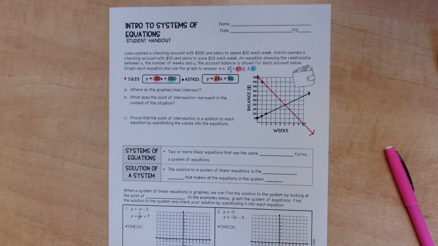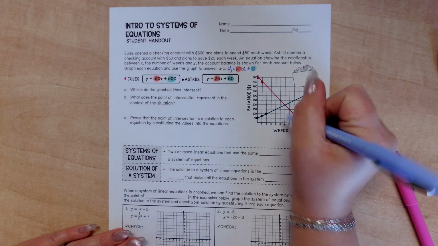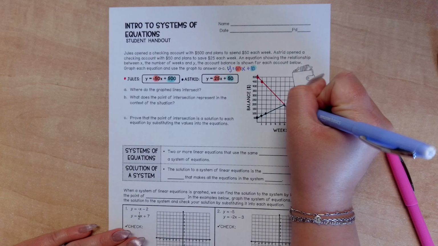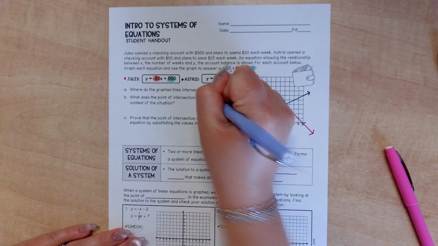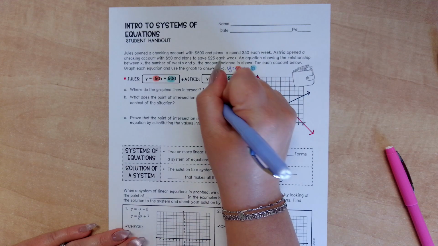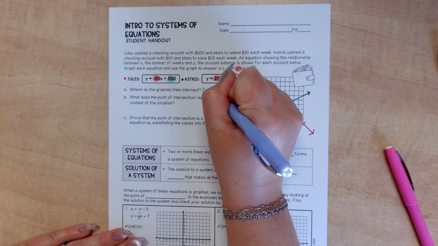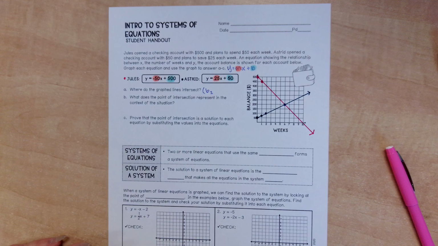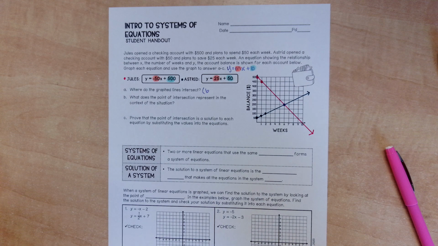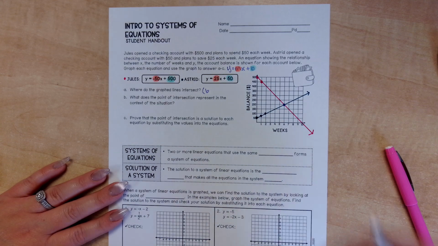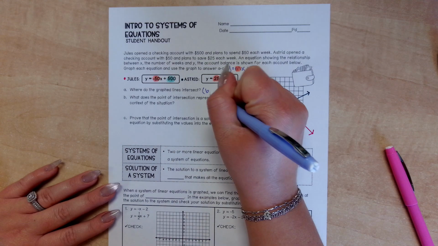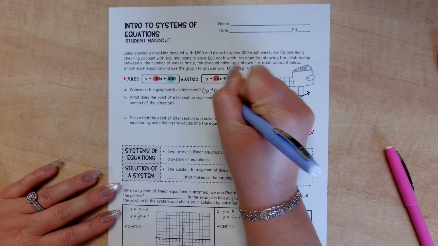Where do the graphed lines intersect? Oh, well, that's pretty simple. You have an ordered pair in the middle of the x, and that ordered pair is 6, 200. Oh, I don't know why I just wrote that. One second. And I'm back. Whiteout is my best friend. Sorry, I meant to make that a comma and then write the number 200.